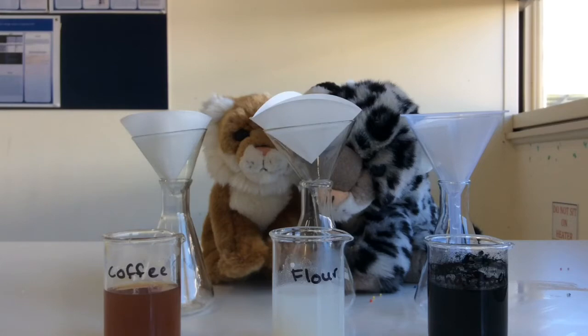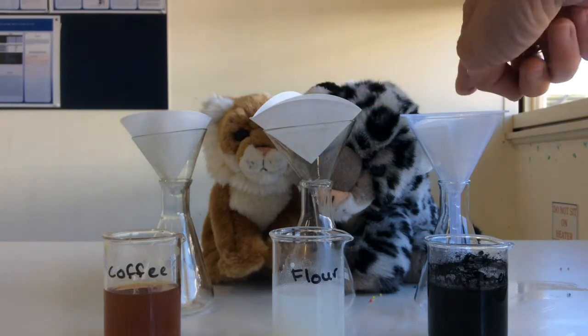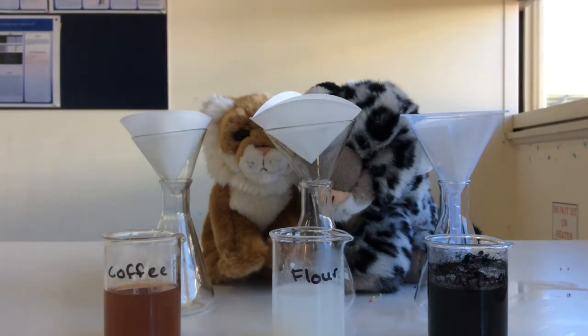What I'm going to do now is pour those 3 mixtures into the funnel. Now what I need to be very careful of is that I don't go over the top of the paper. So in this one and this one I'm going to have to make sure that I don't fill it all the way to the top. Otherwise the mixture is going to go in between the filter paper and the funnel and it's going to run into my conical flask and I won't have separated anything. So let's have a look.